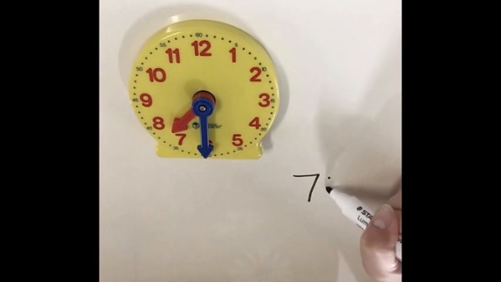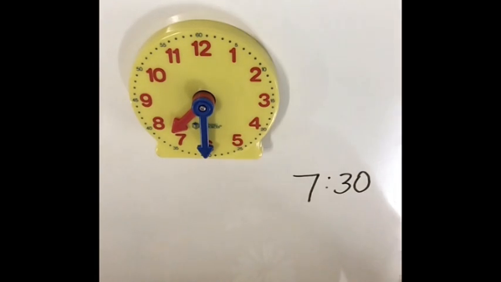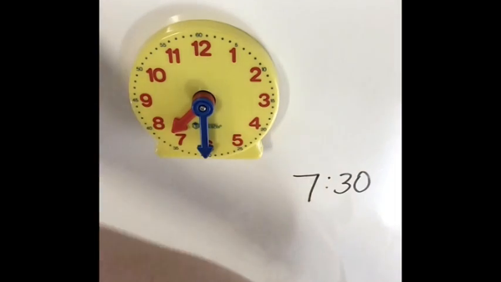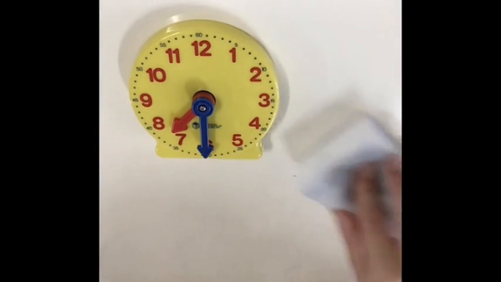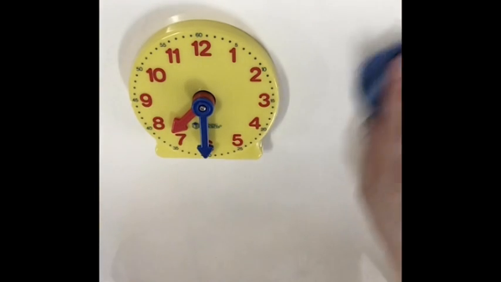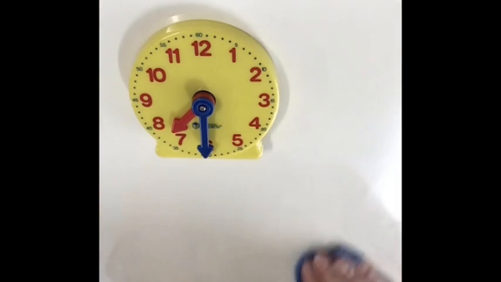If you wrote 7:30, then you would be correct. 7:30 can also be said as half past 7. Well done. My next time for you is 3:15. Could you please make 3:15 on your clock? I'll start making 3:15 on my clock.